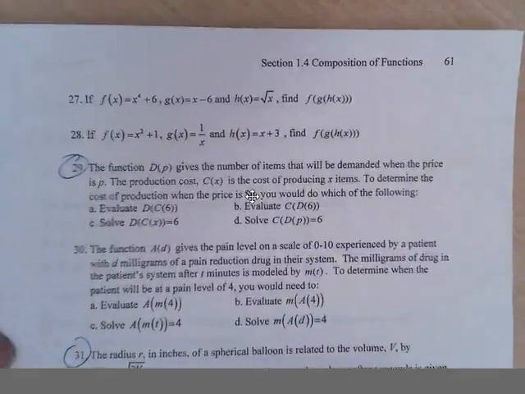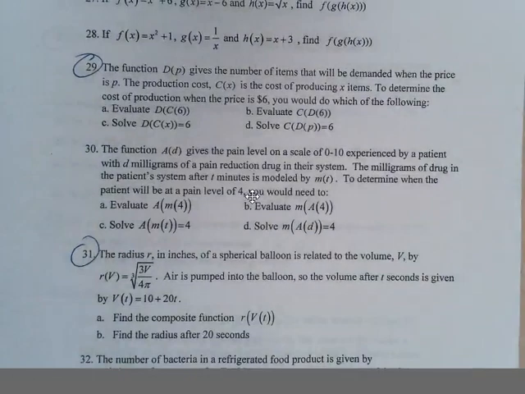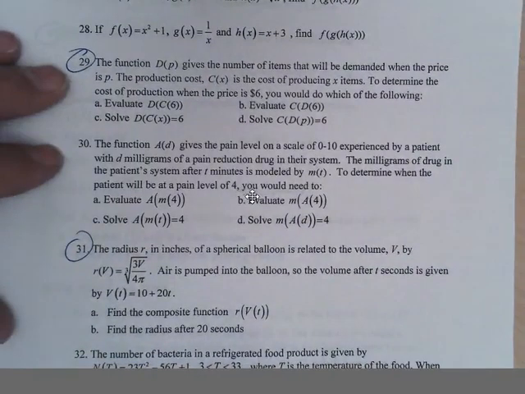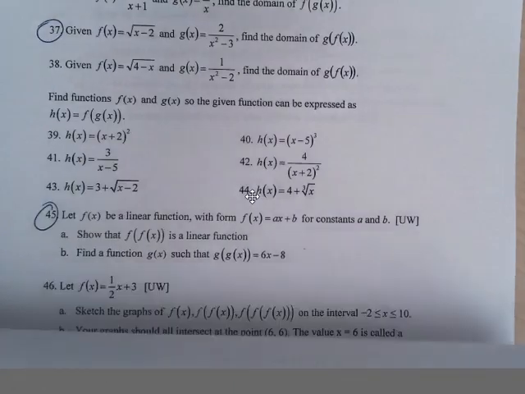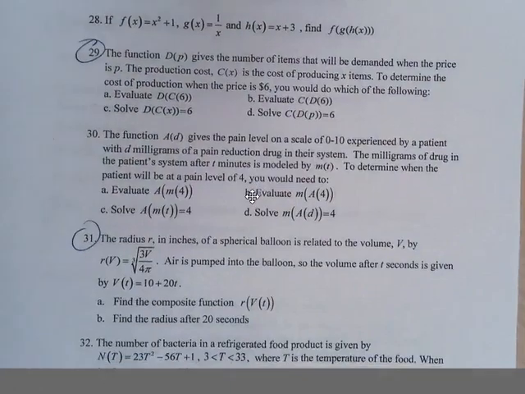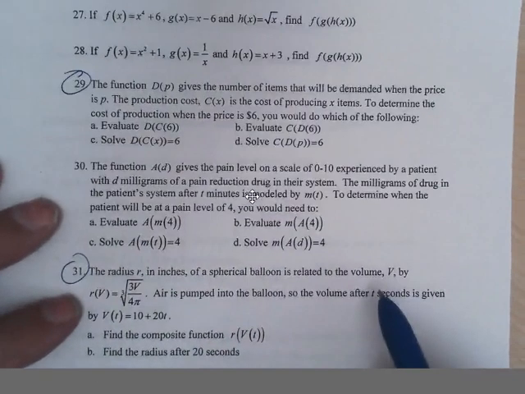Had some questions on the pre-calculus section 1.4 composition of functions. There were question marks on homework. They were on 29, 31, 33, 35, 37, 45, and 47. So I'm going to go through those problems now in this video.